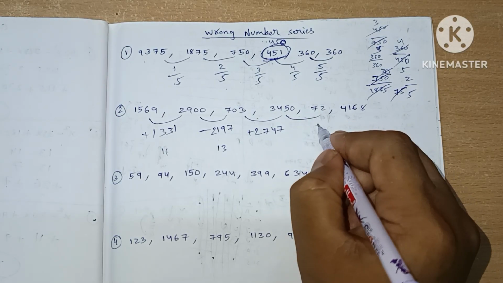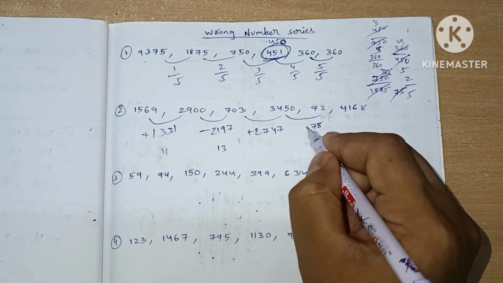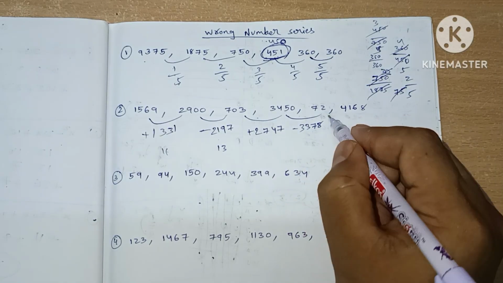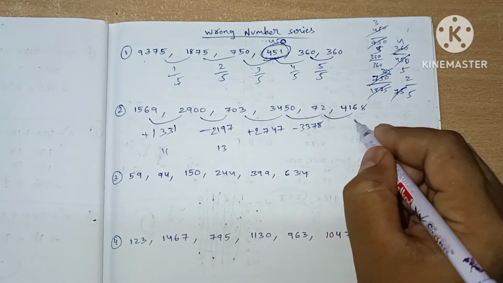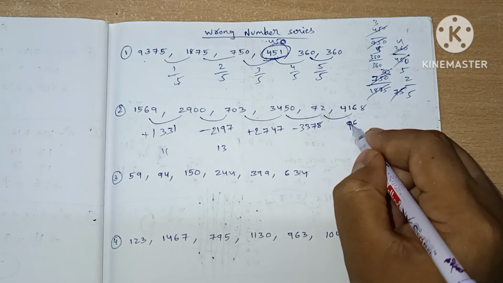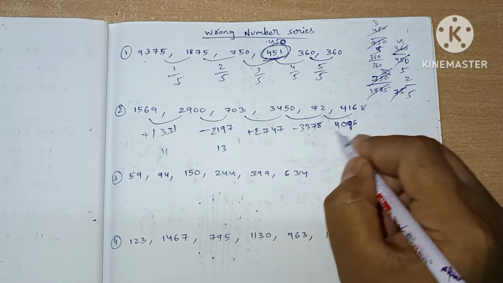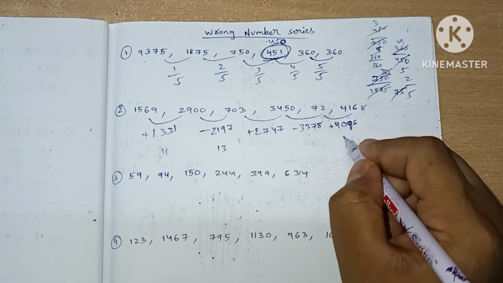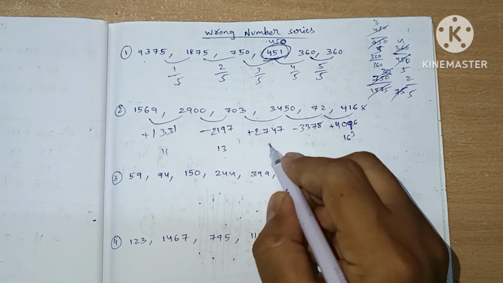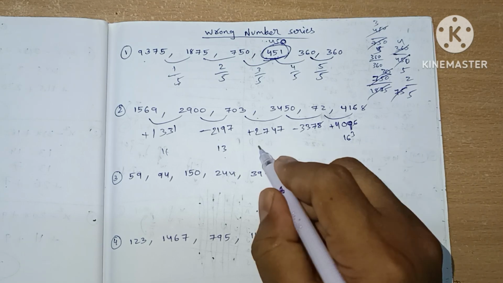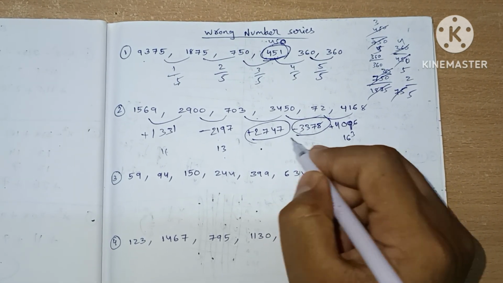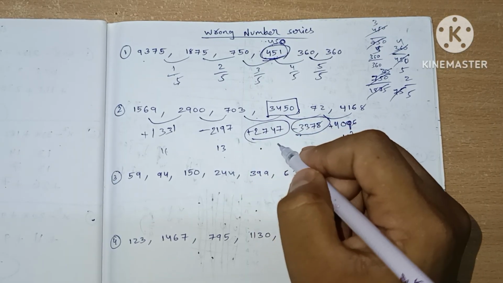Here the difference between these two is 8, 7, 3, 3, and this is also not a cube value. Here 6, 9, 0, 4, 4096. This is a cube value, which is 16 cube. So 11, 13. So these two are not cube values. So this is our wrong number.